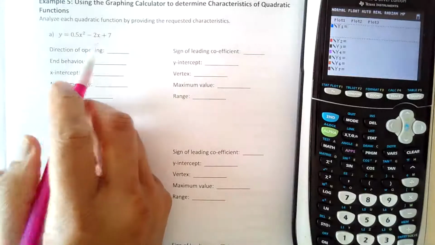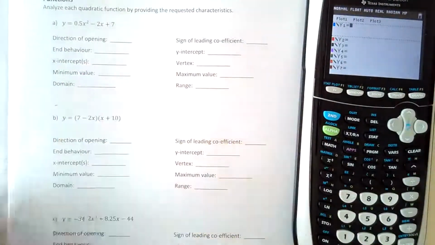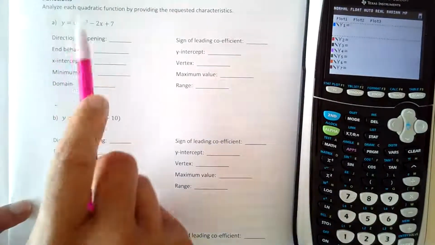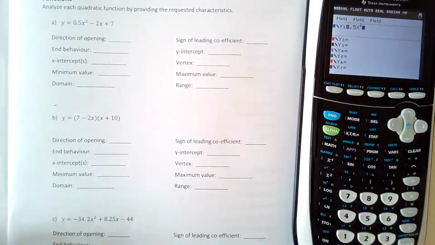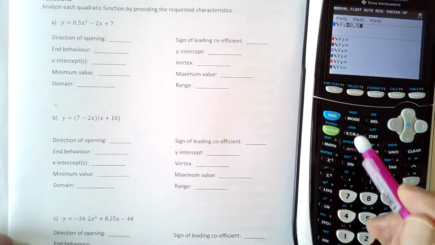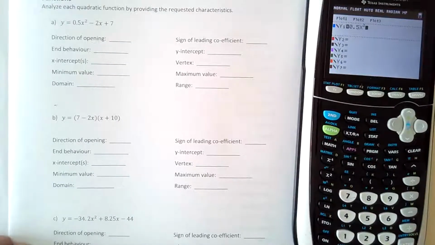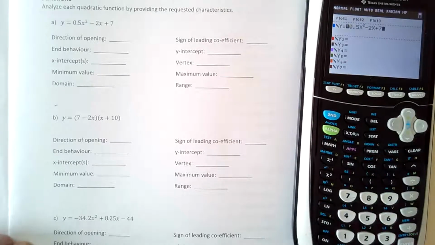So the first equation is y is equal to 0.5x squared minus 2x plus 7. So I enter this into my y equal button, which is 0.5x squared minus 2x plus 7.